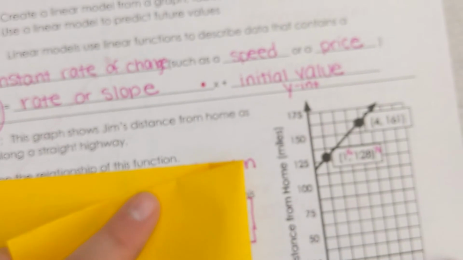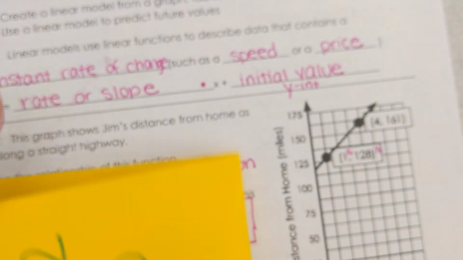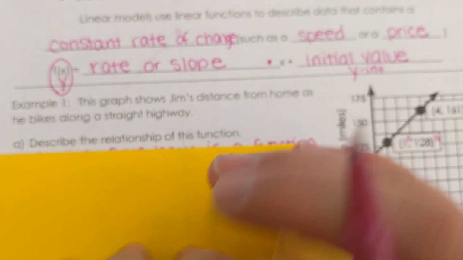Okay, so example 1. This graph shows Jim's distance away from home as he bikes along a straight highway. Okay, here's the graph. Perfect. So what we're going to answer is, describe the relationship of this function. What that means is tell me what the variables are. And it's always going to be the y value is a function of the x value.